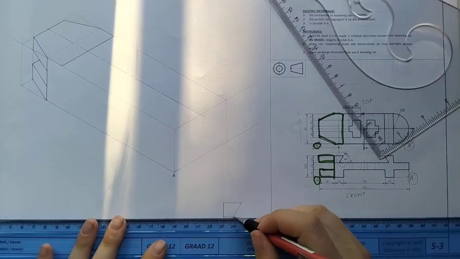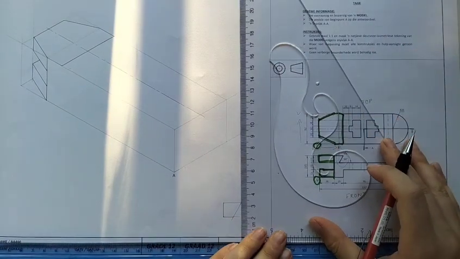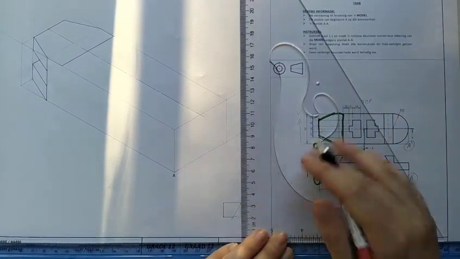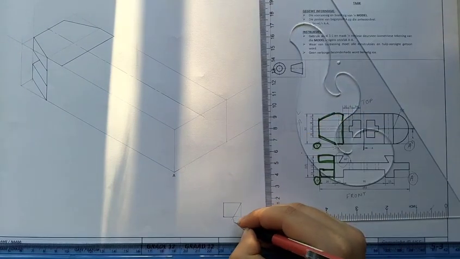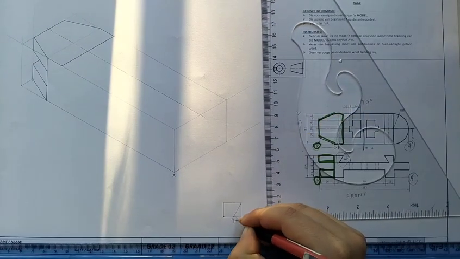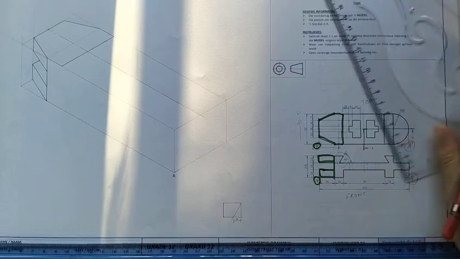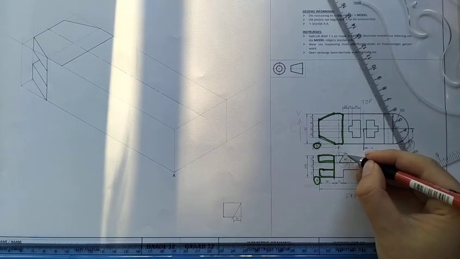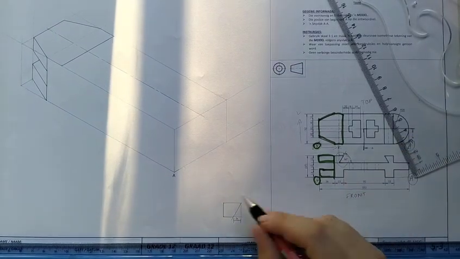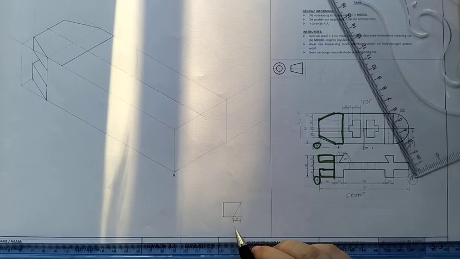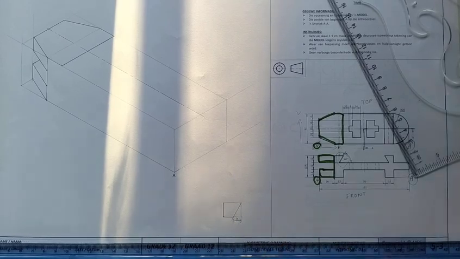And the reason why I'm drawing that is to get the measurement, because we don't have this measurement from here to there, and that is what we want, because they don't give that measurement to us. So that's why this is very important, and you actually get marks for that as well in the papers.